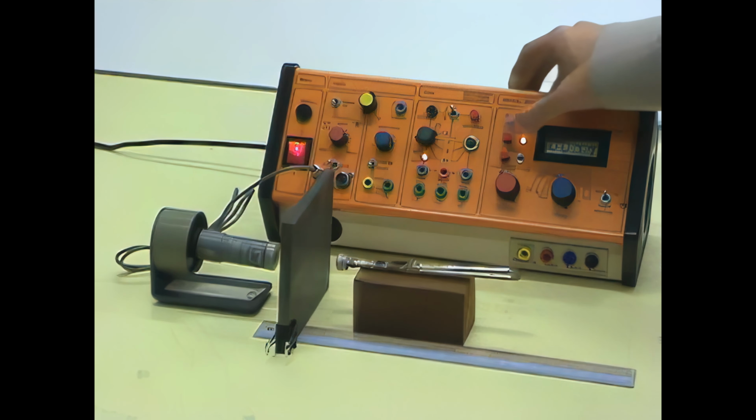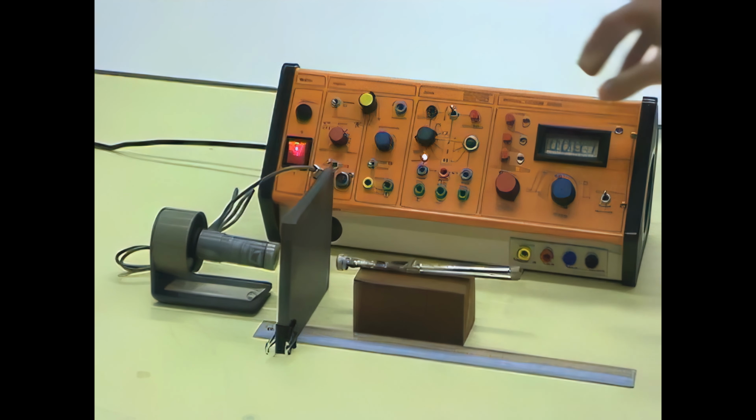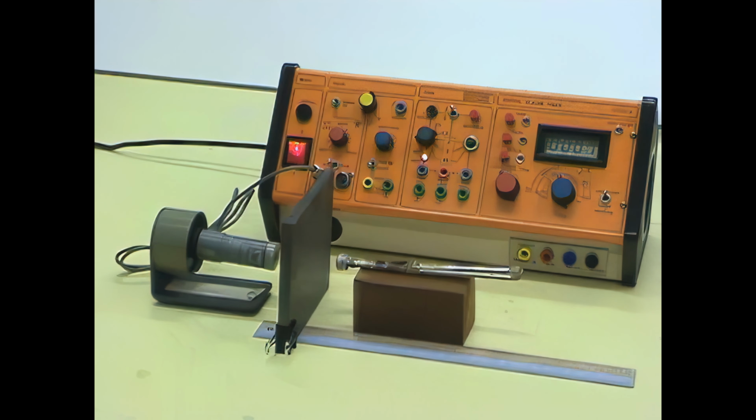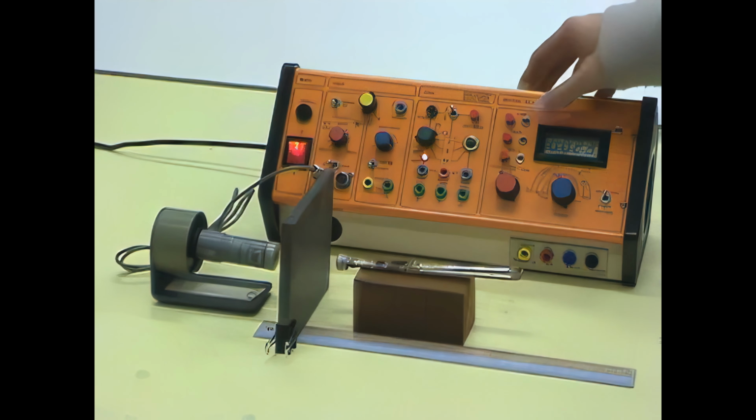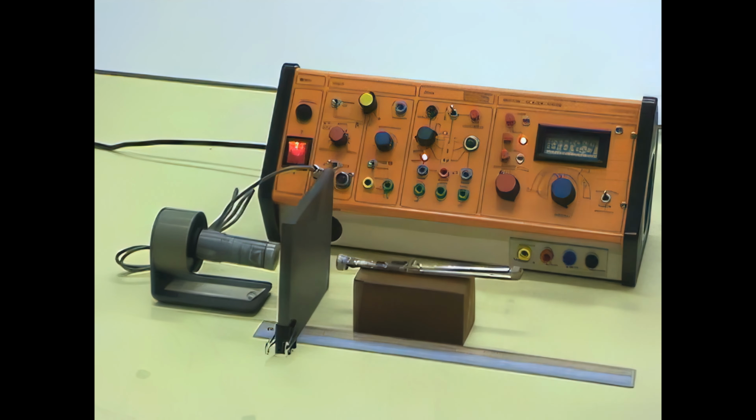Measure the count rate again. Does the count rate drop significantly when the lead plates are inserted?